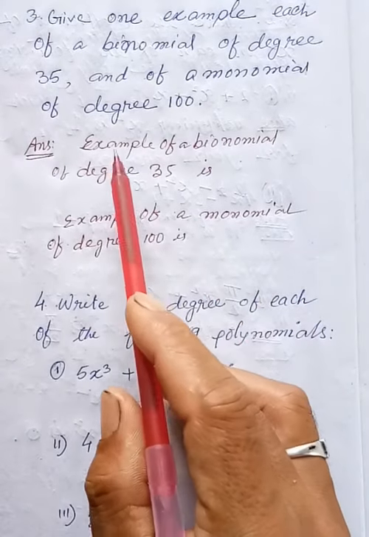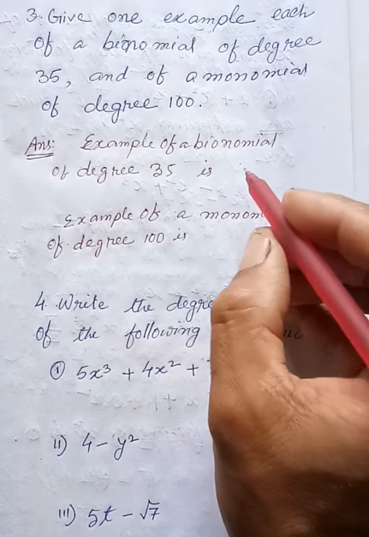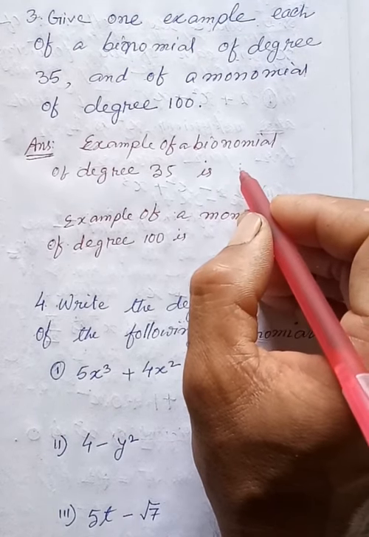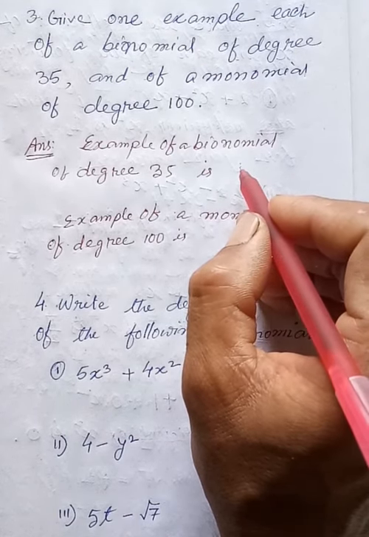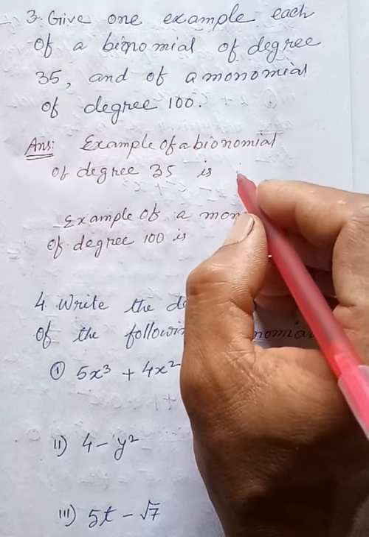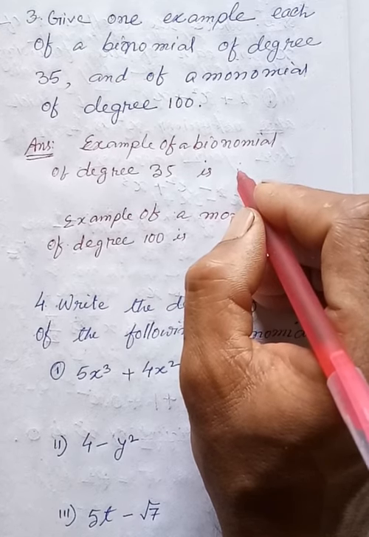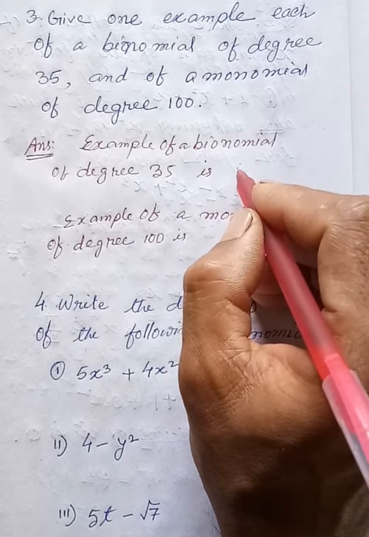So let me write: example of a binomial of degree 35 is... and you know, binomial means a polynomial which has two terms. So you just write a polynomial having two terms with degree 35. Degree means the highest power of the variable.